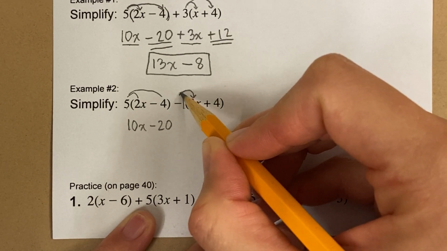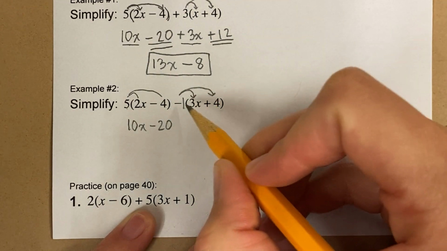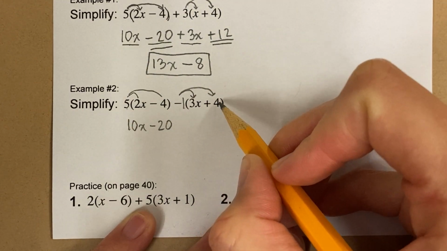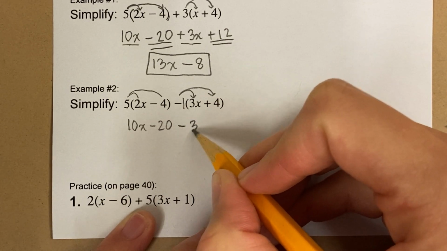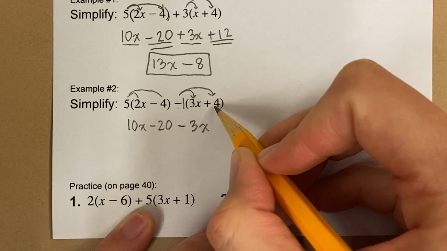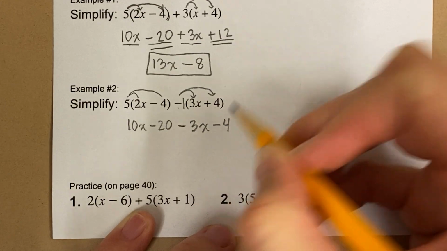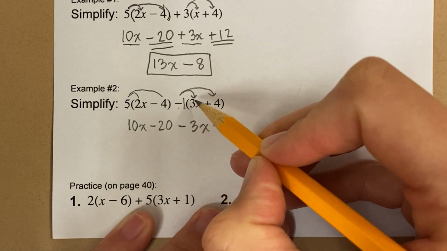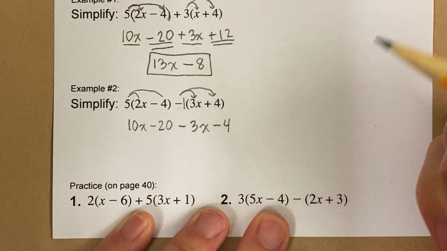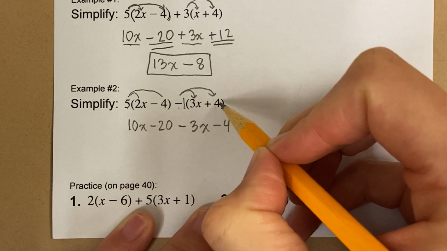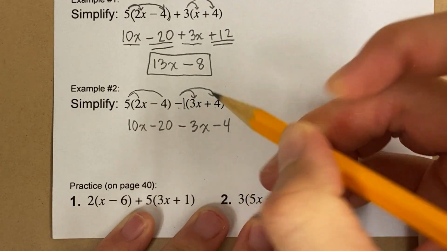And you can distribute. The other way of looking at it is that you are simply subtracting everything inside here. The result is the same. Negative 1 times 3 is negative 3x. Negative 1 times 4 is negative 4. I could have also looked at it as I'm subtracting this negative 3 and I'm subtracting this 4. Now you have to be careful because let's say this was a negative 4, it would be negative times negative, that would have been positive.